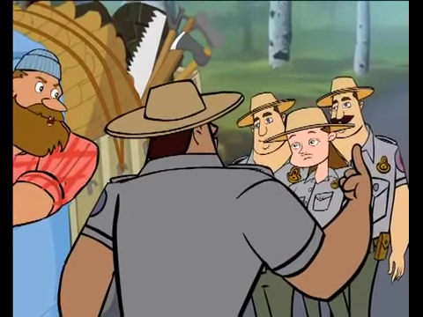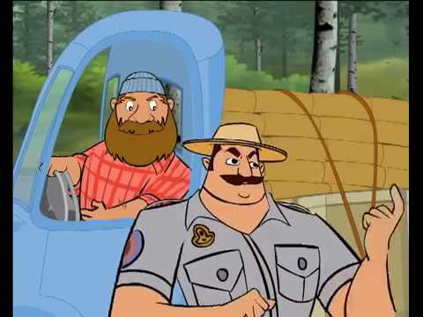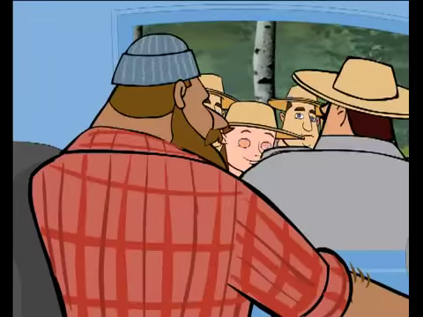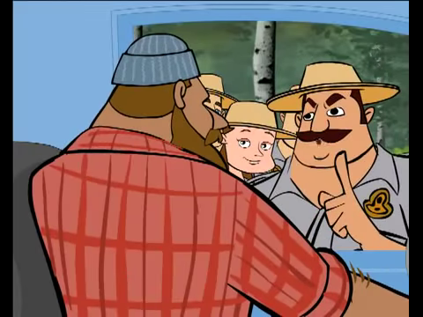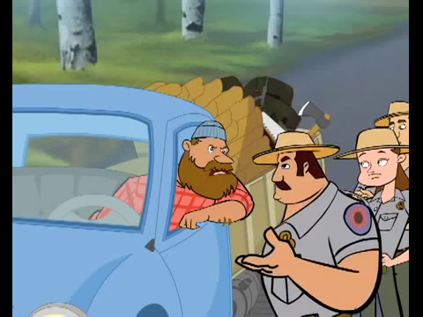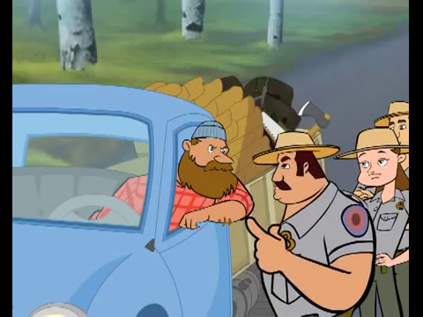Super work, Park Rangers. We stopped the firewood from coming into the park. Another forest saved. For now. Moving firewood means moving invasive pests into the forest. The Super Park Rangers can't be everywhere. We need people like you to do your part.